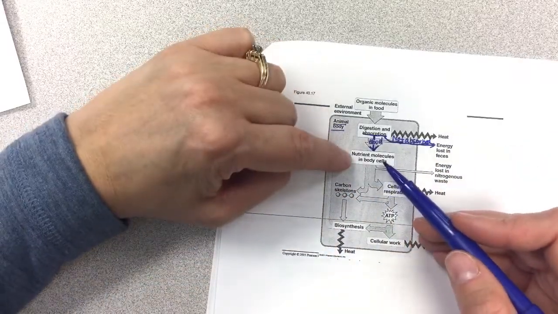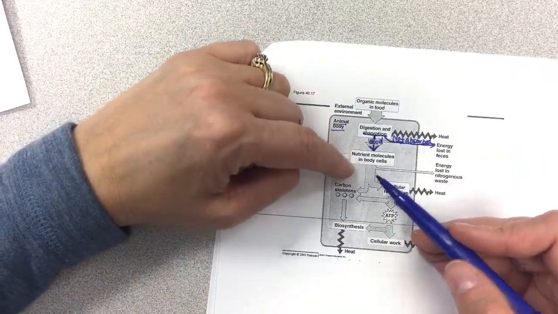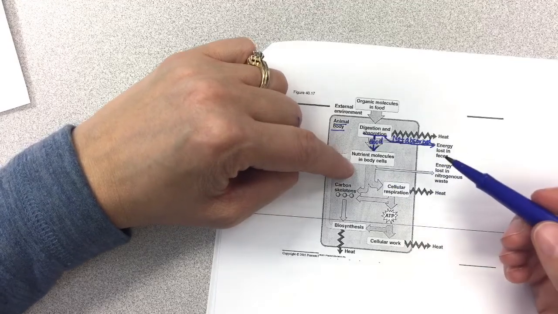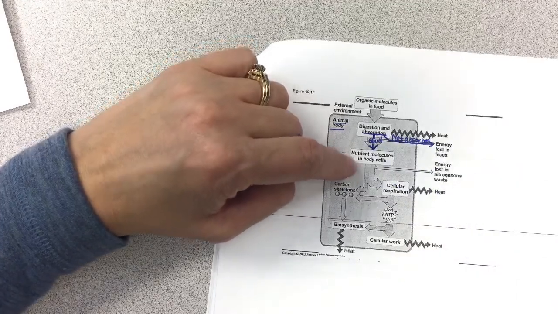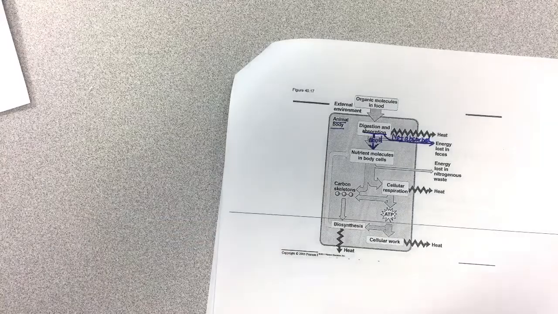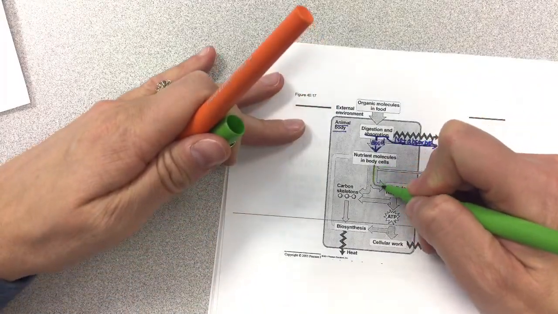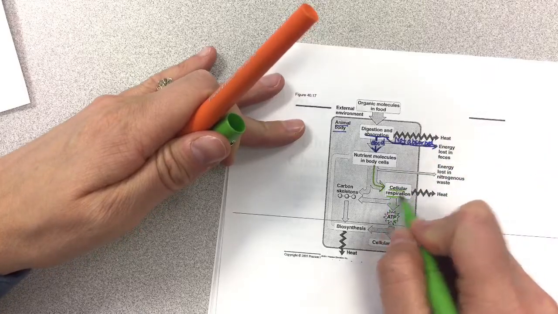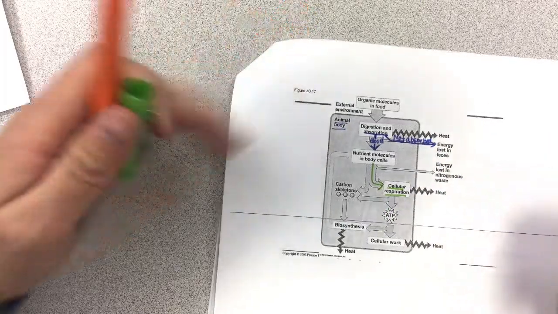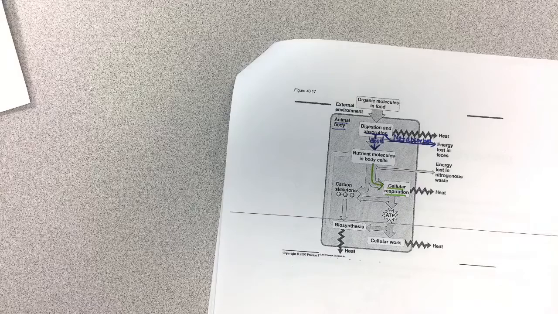So then nutrient molecules in the body cells. What do they do in the body cells? So let's color code. I haven't been doing that in this video here. The nutrients in the body cells can go here and be used right away for cellular respiration. So let's just look at that.